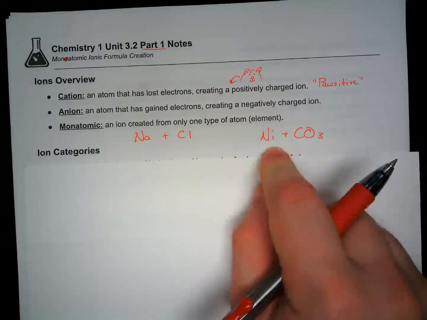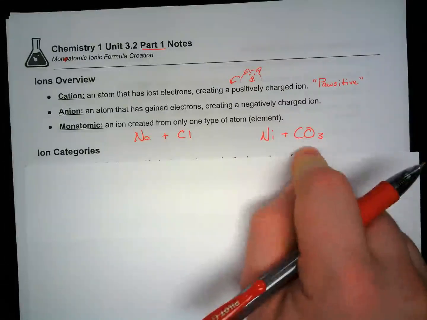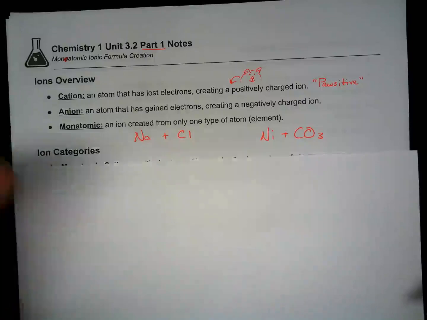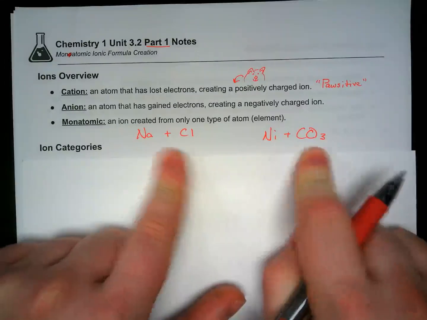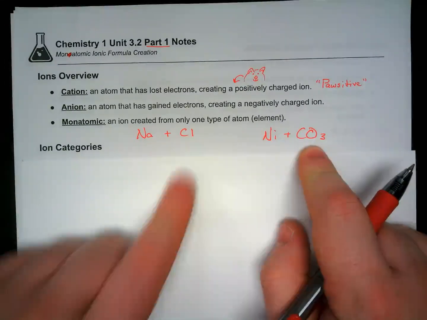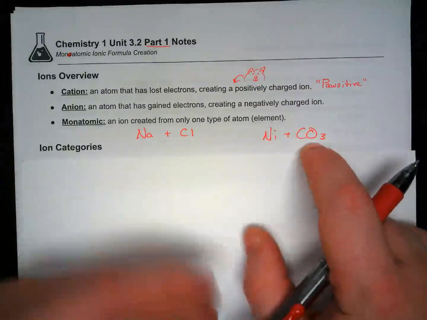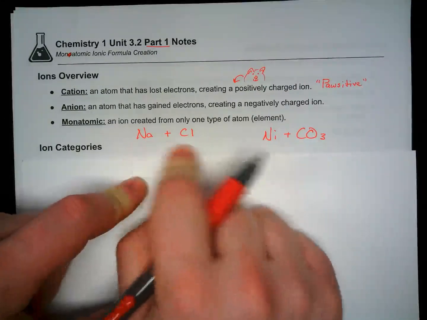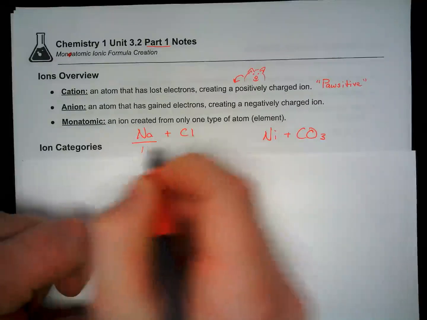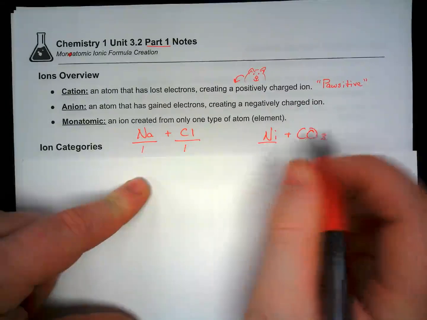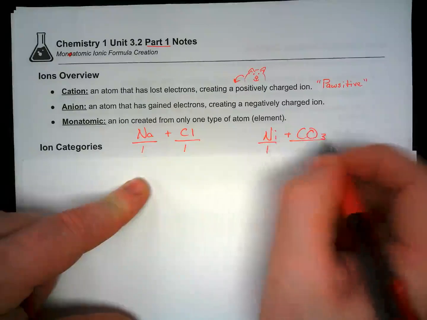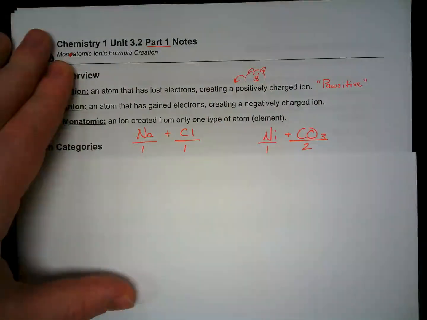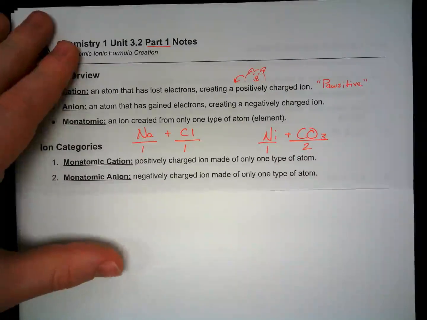I'm not saying that this is all ready to go, I'm just saying you've got a metal here and a nonmetal polyatomic compound right here, and we're going to be getting into these kinds of ions and creating formulas with them. But just understand, when I'm talking about monatomic, we've got one element here, and when we get to polyatomic, you would have one here and then two here. So again, we'll clarify that when we get there.